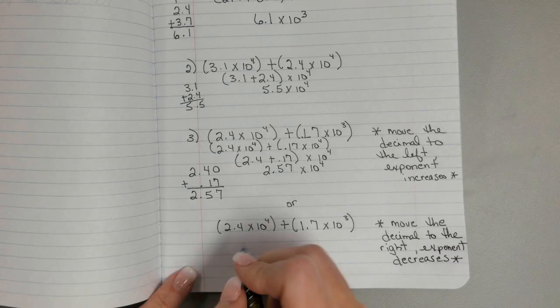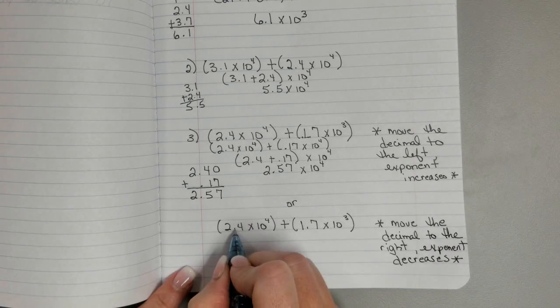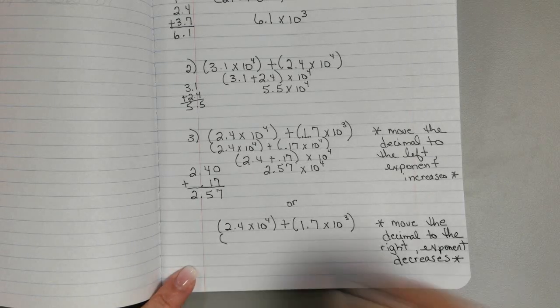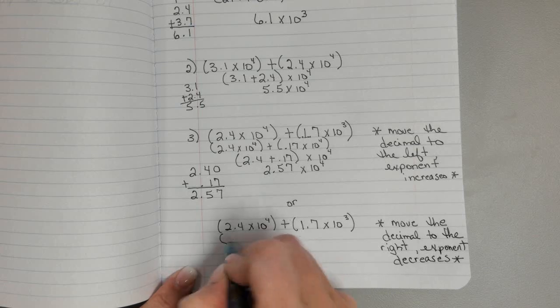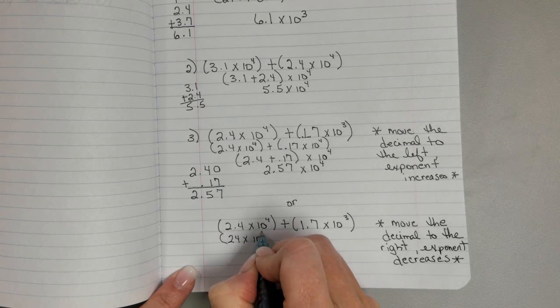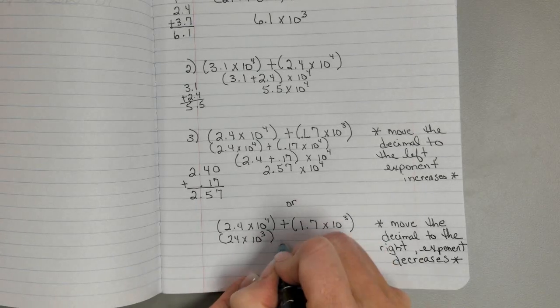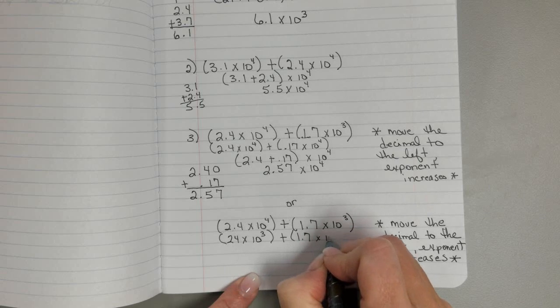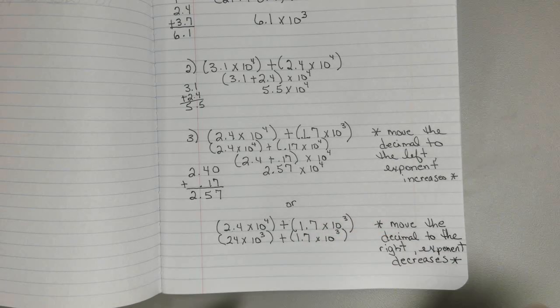Okay. So that means if I want this to become a 3, this decimal is going to have to back up to here. Sorry, I said that backwards. It's going to have to go to the right. So we're going to have 24 times 10 to the third plus 1.7 times 10 to the third.